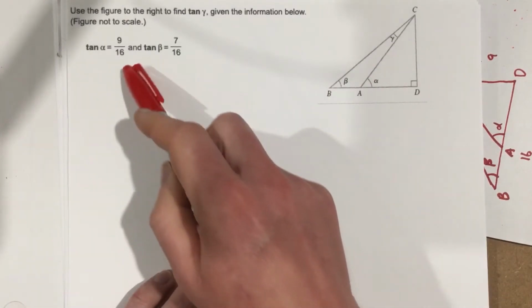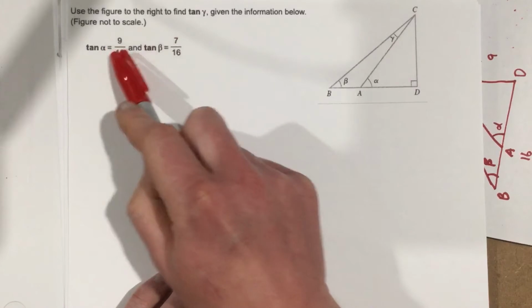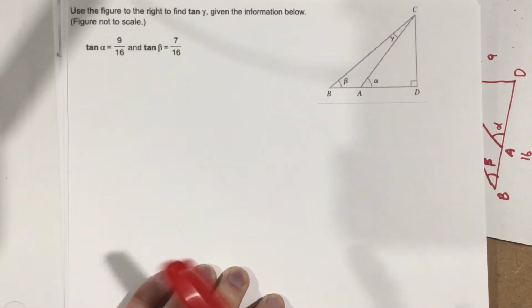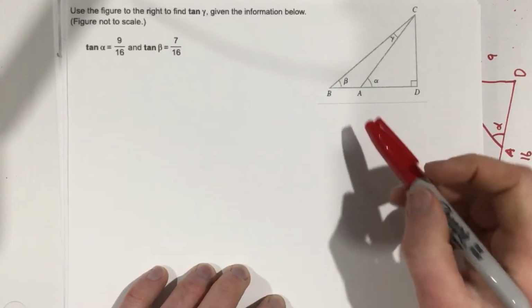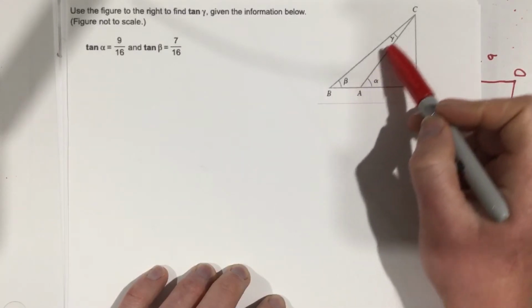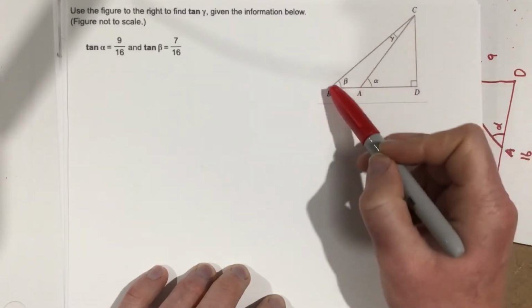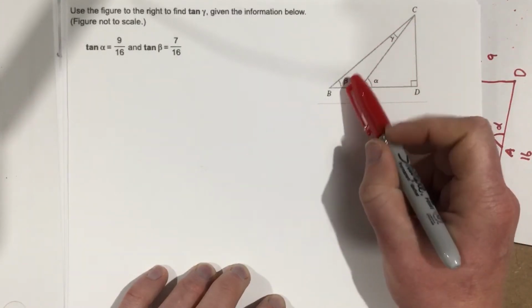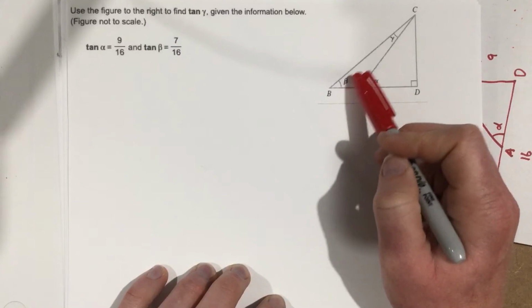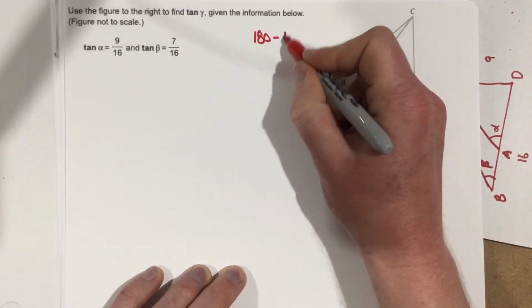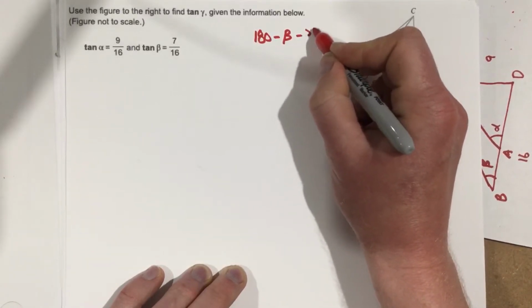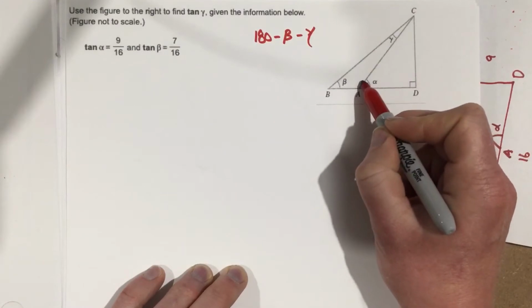Now, you might be tempted to start by applying some of these fractions to the figure. But actually, the problem's a lot easier than that, though it's a little tricky here. They're trying to tie together what you know from geometry, essentially. You can see you have an obtuse triangle on the inside. Now, if you took 180 minus beta minus gamma, you would get this angle right here.